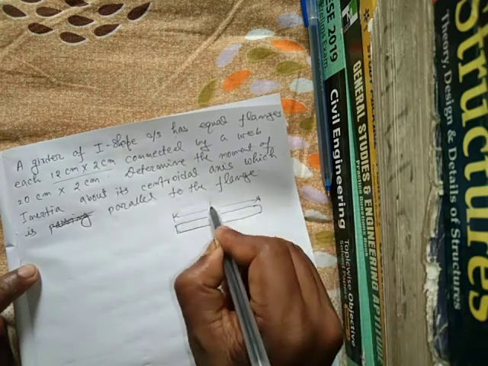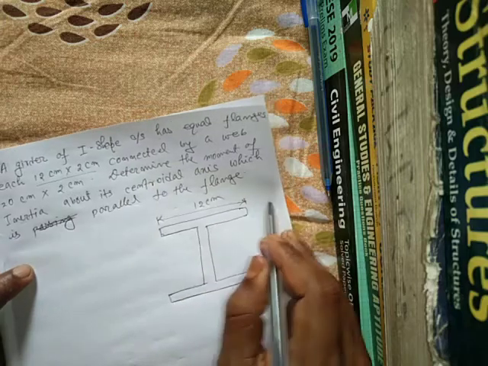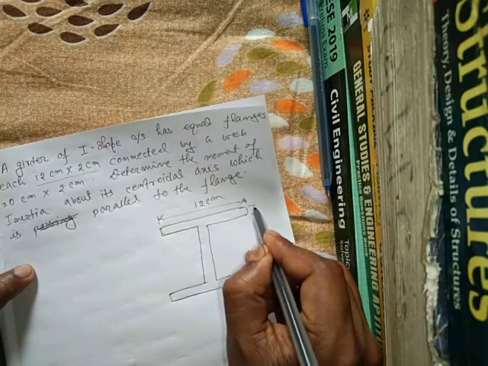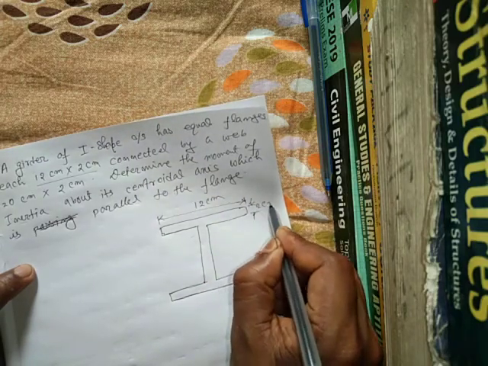This is the top flange, this is the web. Bottom flange and top flange are the same size. Top flange is 12 centimeter wide and the thickness of the flange is 2 centimeter.